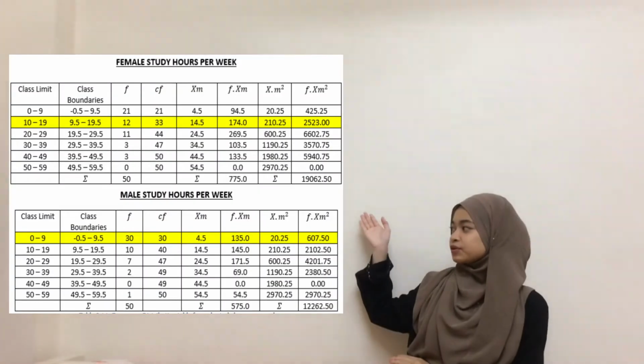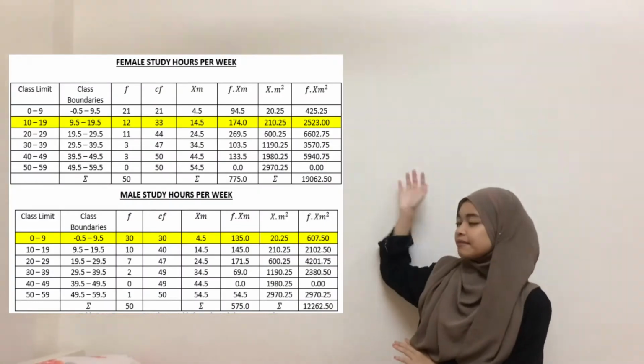So I will explain about the study hours of CFS IIUM students. So this is the frequency distribution table for female and male. Based on the calculation, the mean for male is 11.5 hours per week and the mean for female is 15.5 hours per week. It shows that the average study hours per week for female is 4.0 higher than male.